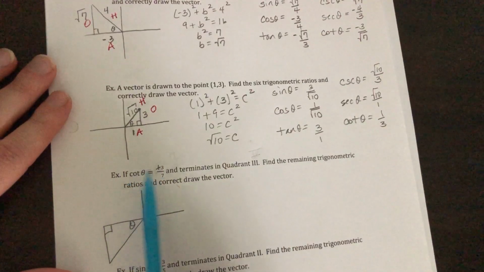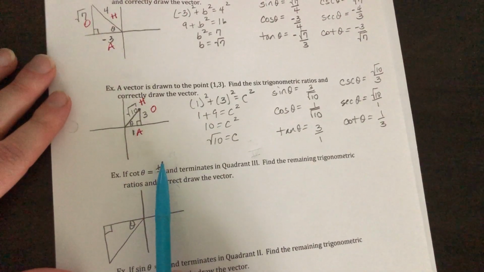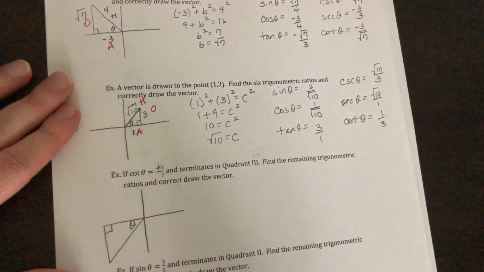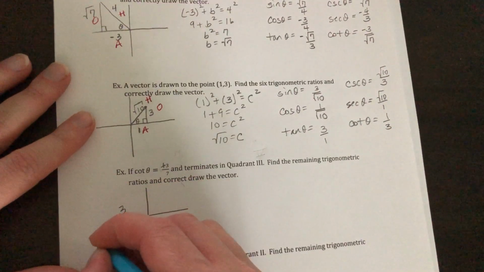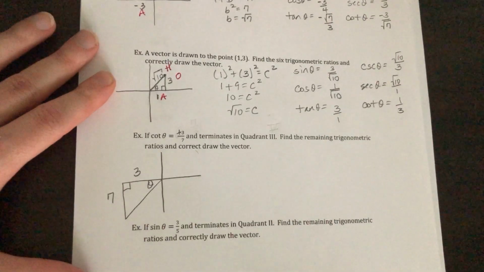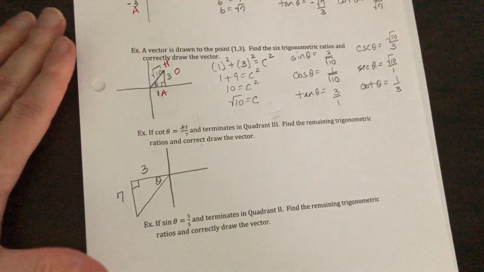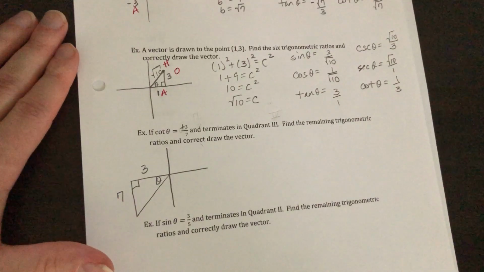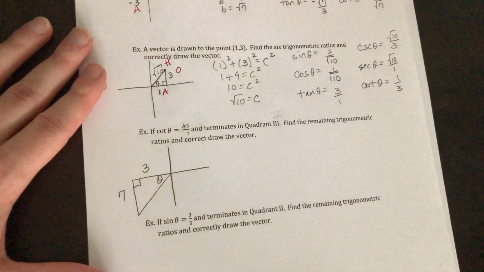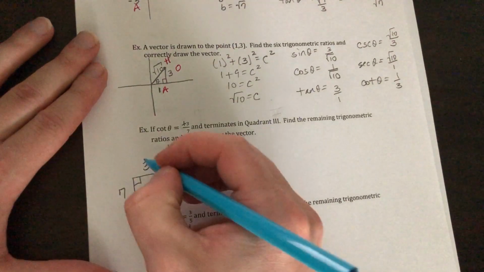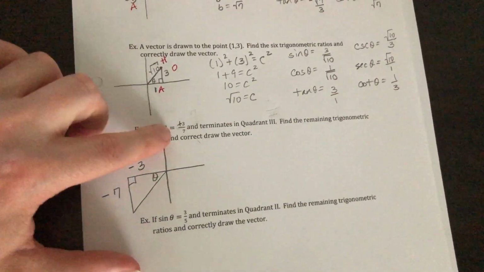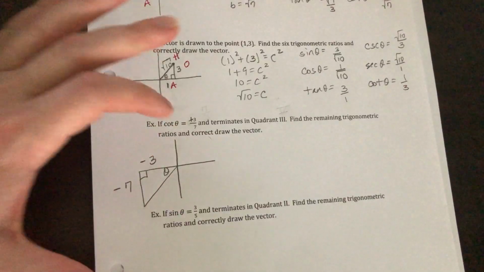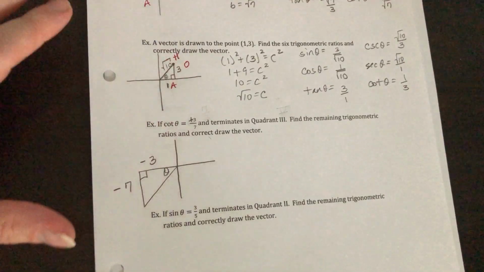Okay, so cotangent is adjacent over opposite. So your adjacent side is going to be 3 and your opposite side is going to be 7. Now, in quadrant 3, we're dealing with a negative x and a negative y. So this has to be a negative and this has to be negative. The reason it comes out to be positive is because we're doing a negative divided by a negative.